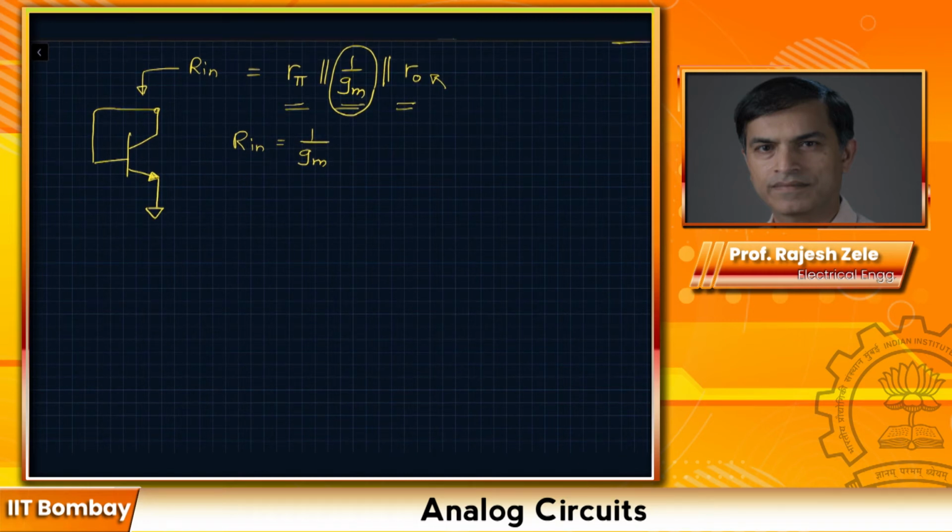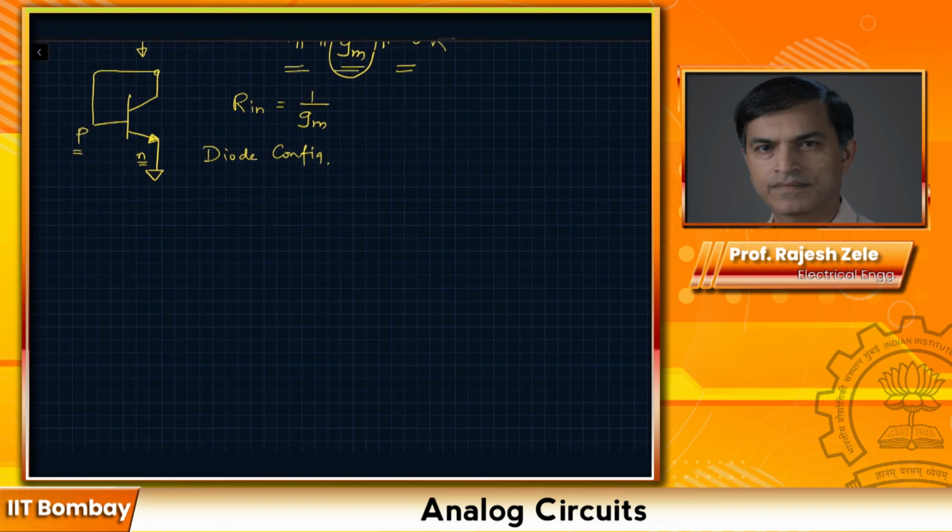This particular configuration is called a diode configuration. You may wonder why, and if you look carefully, you can see that this actually looks like a simple PN junction diode because the collector base junction is shorted out. Hence, it's called a diode configuration. Now, you can look at a similar configuration in the case of a MOSFET, and there what you would see is this circuit that looks like this.